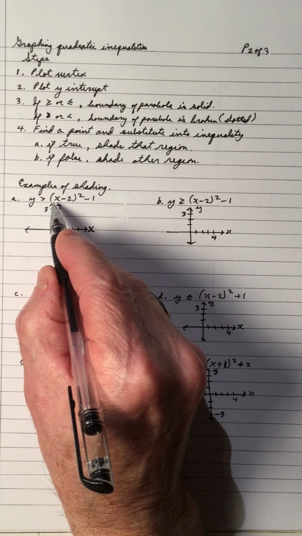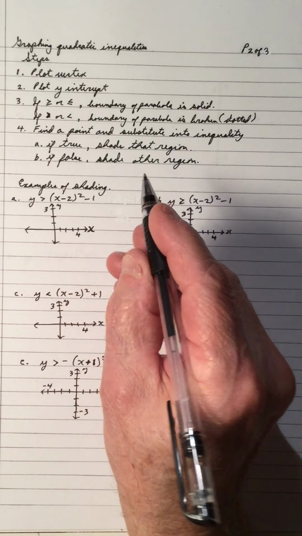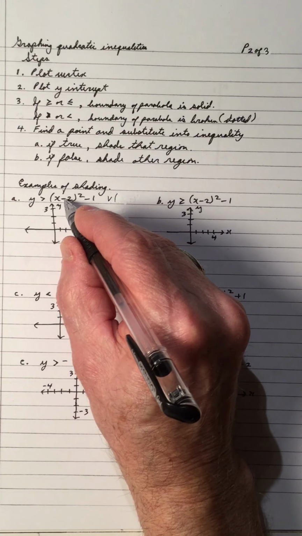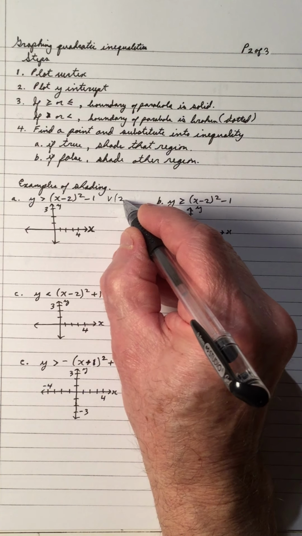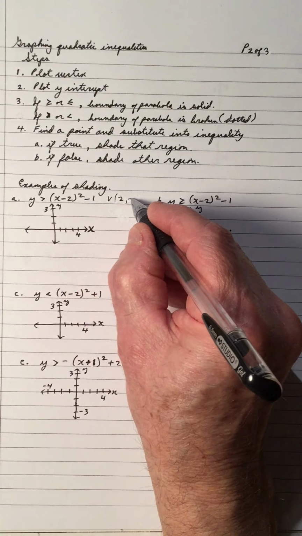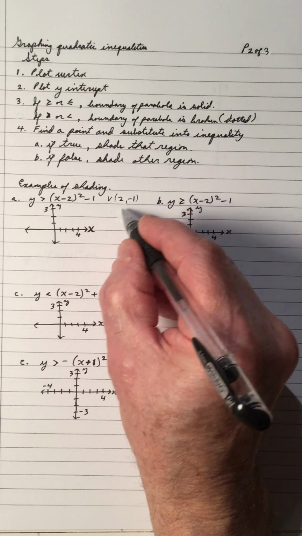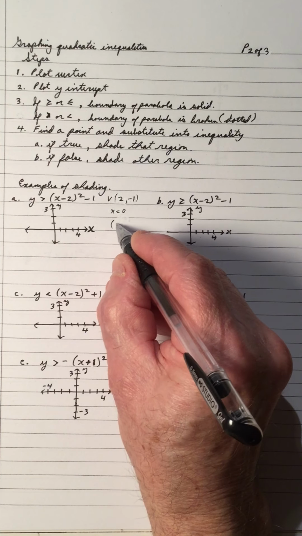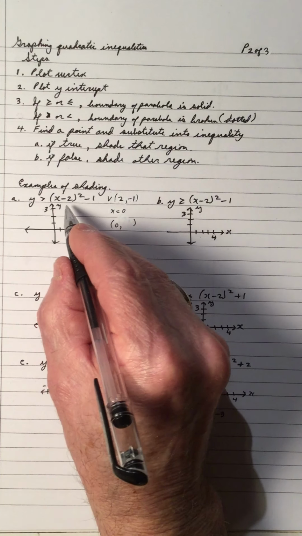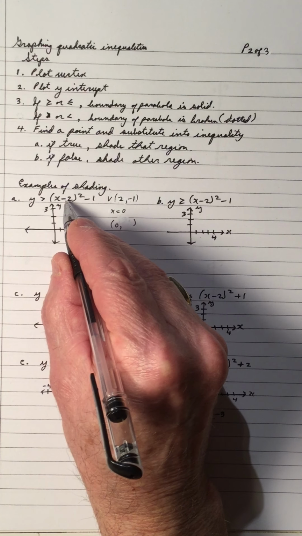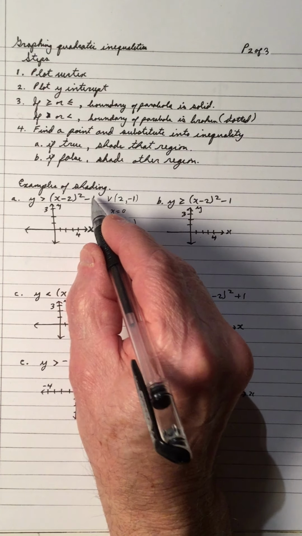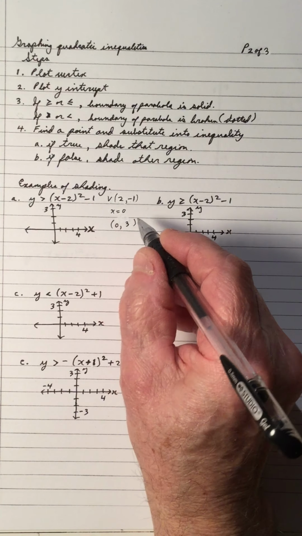Y is greater than (x minus 2) all squared minus 1. The vertex of the parabola is the opposite of negative 2, which is 2, and negative 1. We want to get the y-intercept, so we let x equal 0. And if x is equal to 0, 0 minus 2 is negative 2, squared is 4, 4 minus 1 is 3.